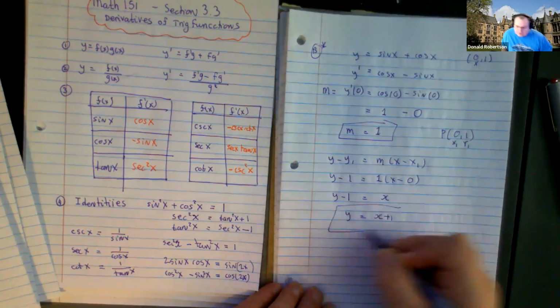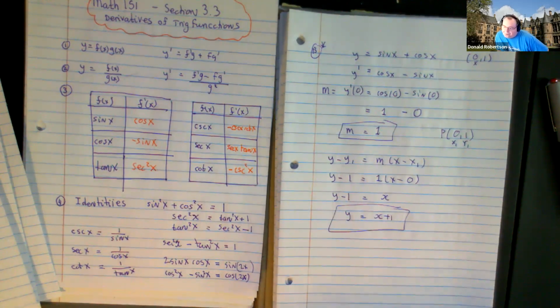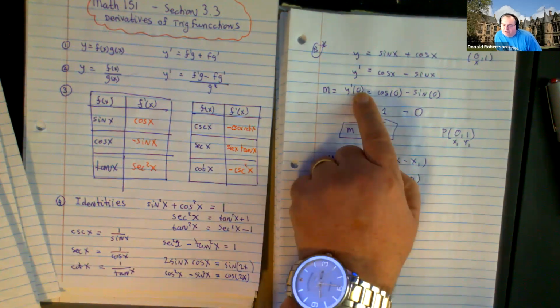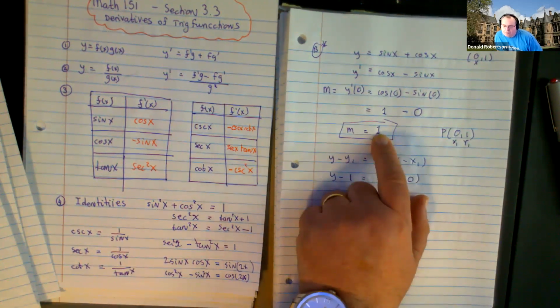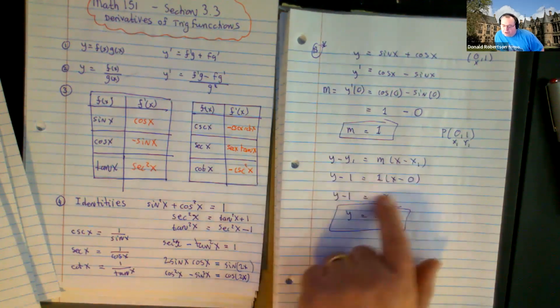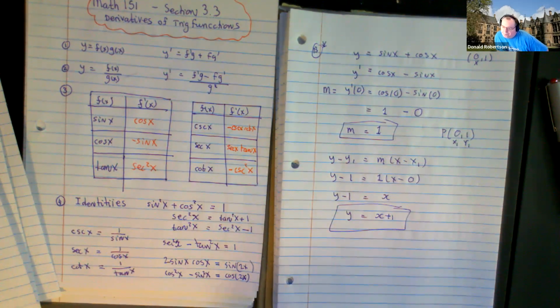That is the equation of your tangent line. In a lot of ways, isn't that exactly what you do if I ask you to find the equation of the tangent line of x cubed, you know, at 1, 1 or something, right? You find the derivative, you evaluate the derivative at the x coordinate of the point. In this case, you get 1. You then use the point slope equation to finish it off.